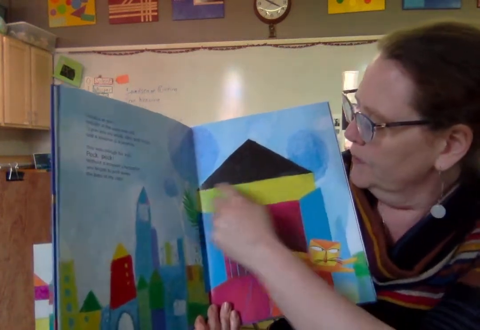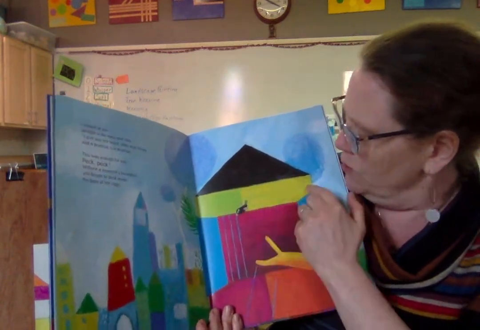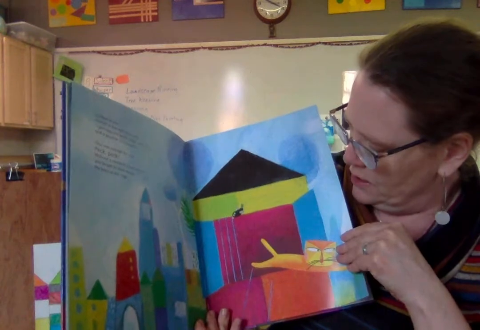I see a bold black triangle and a very yellow-white rectangle.